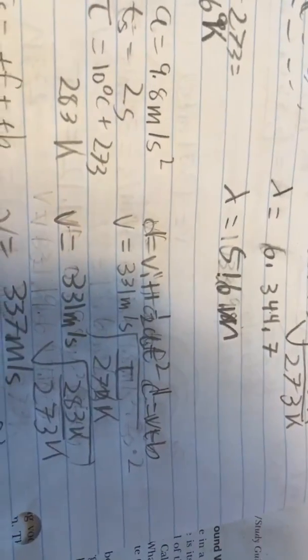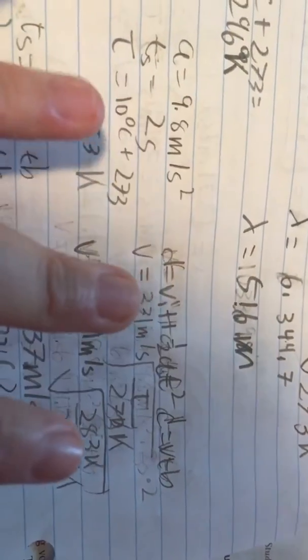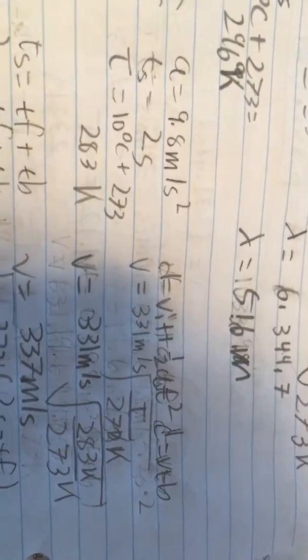The 3 equations we need are distance equals velocity times time, distance equals plus 1/2 acceleration times time squared, and the velocity equation, velocity equals 330 meters per second times the square root of t divided by 273. So first we plug in all our variables for this and get a velocity of 337.